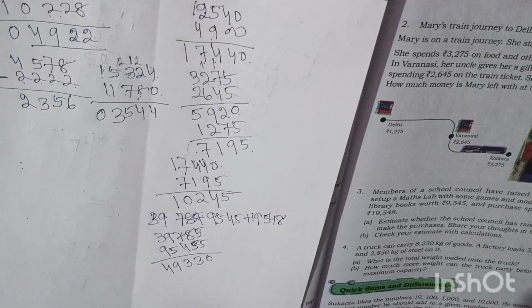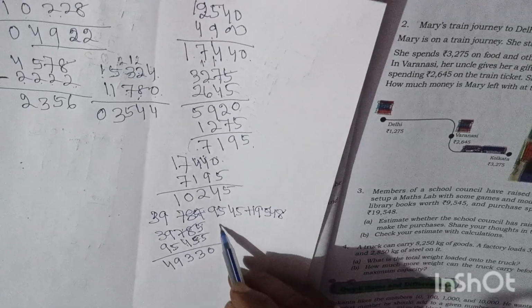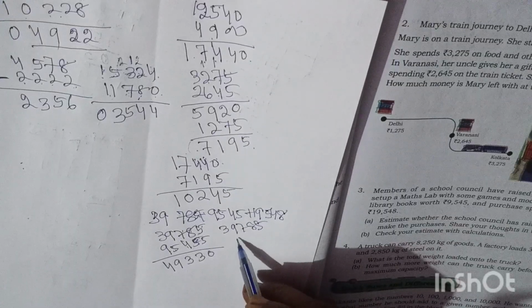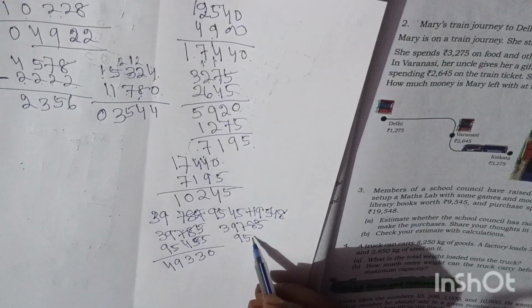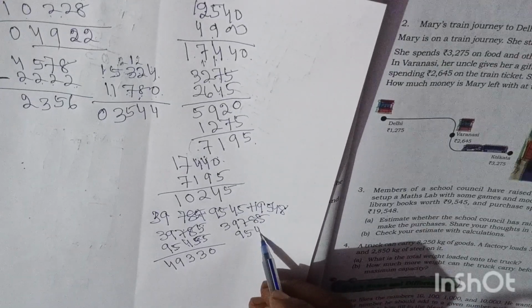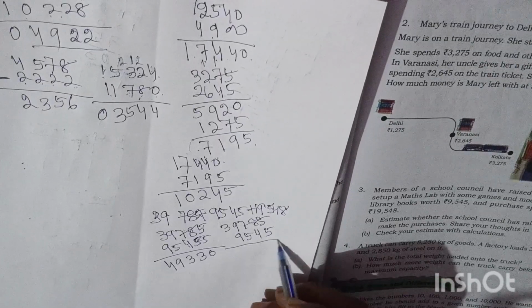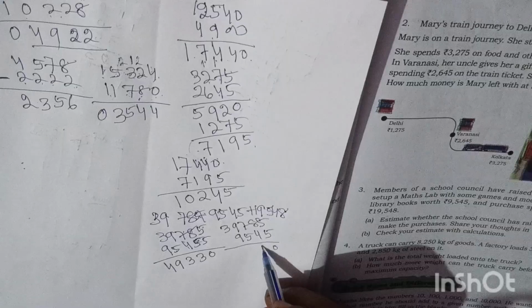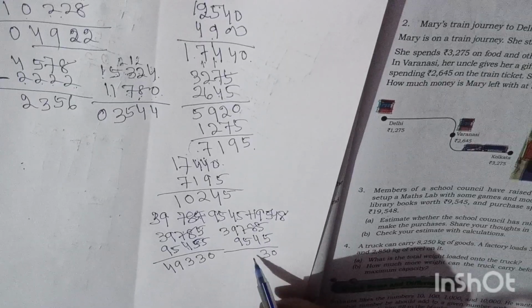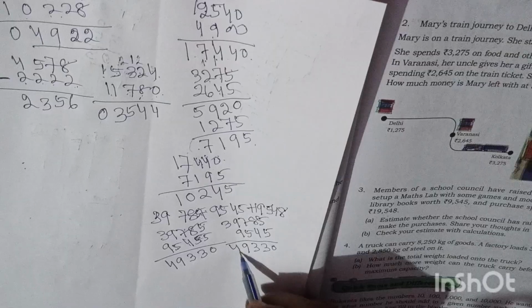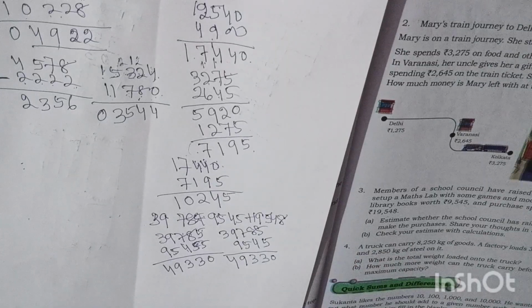Then 4. Again we write 39,785 plus 9,545. The sum is 49,330. But you have taken 70,000.